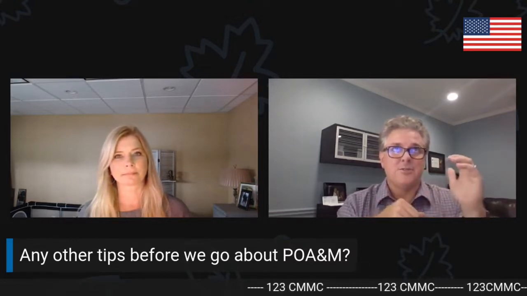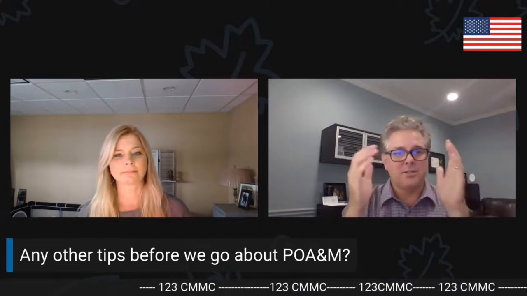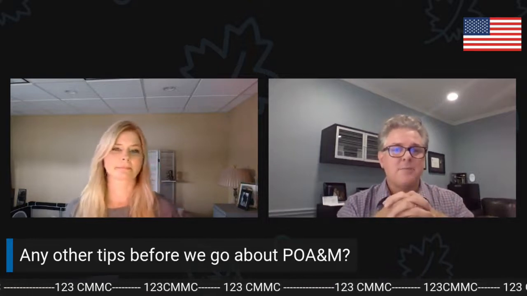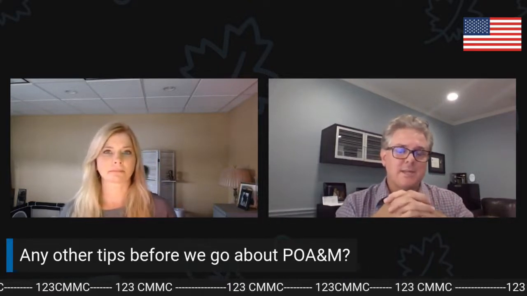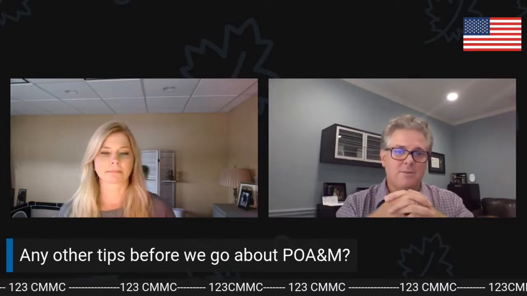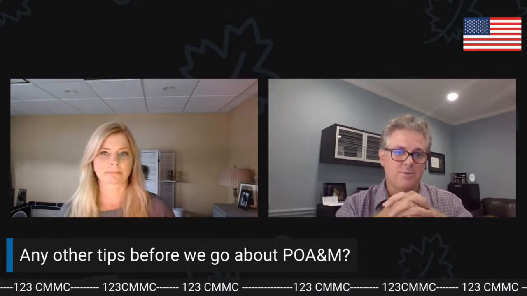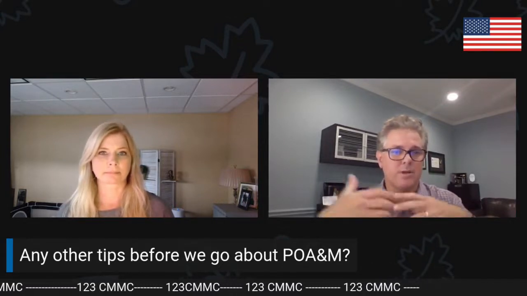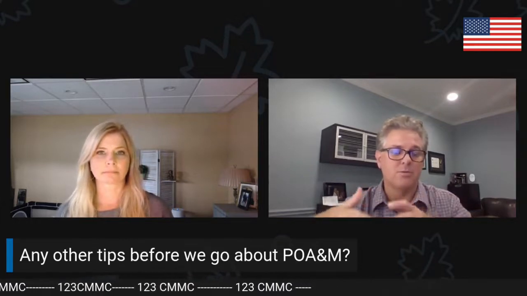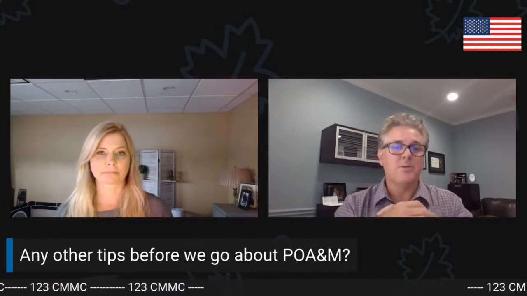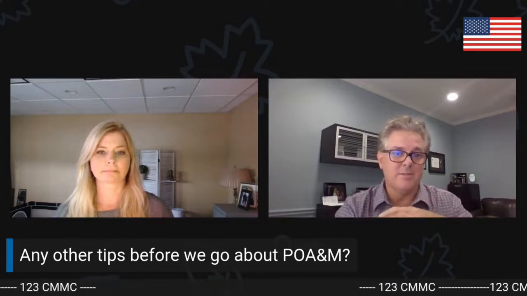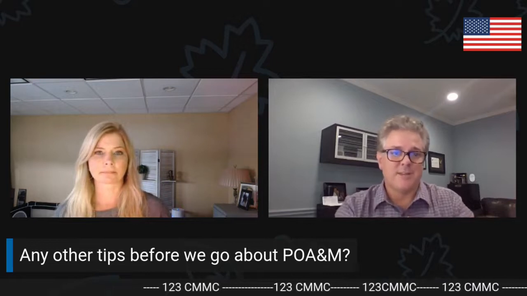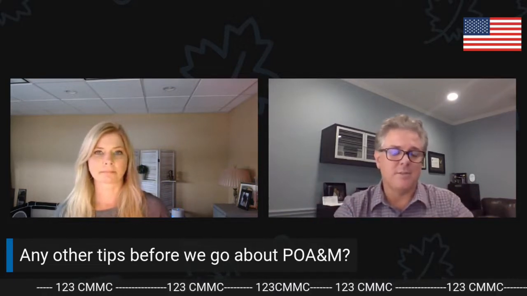As you do that gap analysis and create this plan of action and milestones, make this thing not a box that you're going to check. The more quality information and planning you put into that, as you work with RPOs or go through your audit, they're going to want to see this. They're going to want to see the level of detail and how seriously you took doing this plan of action and milestone document.